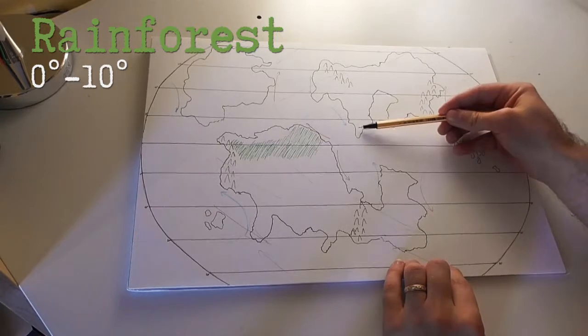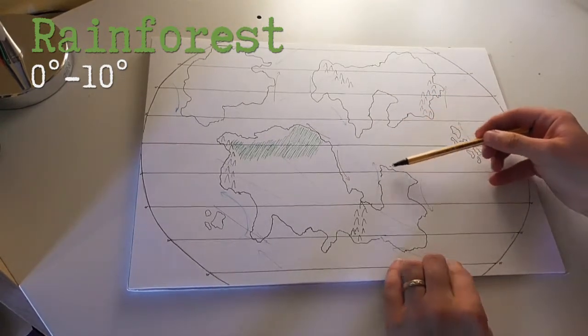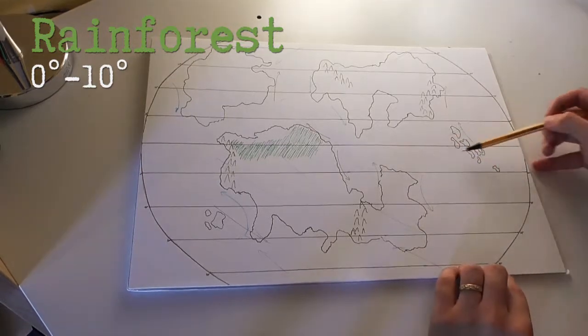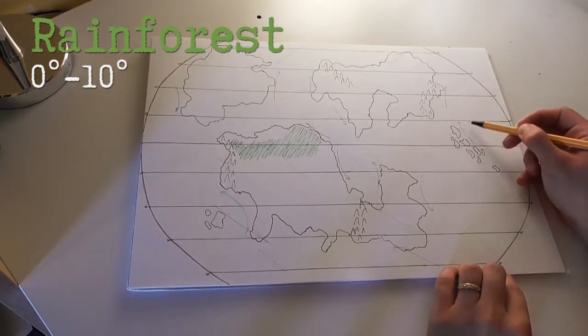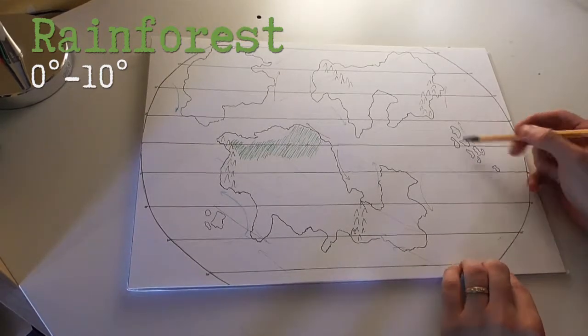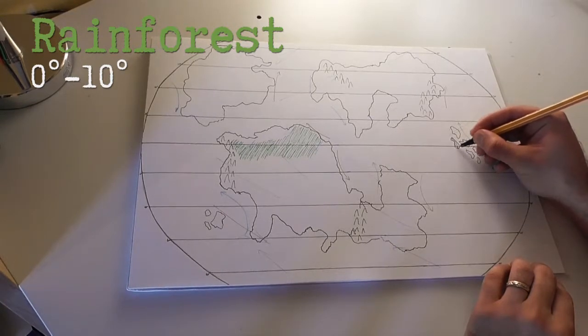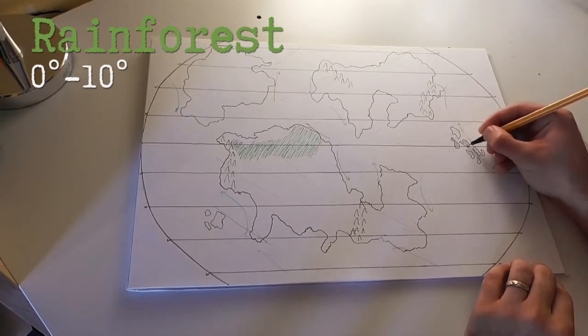It's not going to be here because there are cold currents. It's not going to be here because it's too far from the equator. Then we've got these islands, where we have onshore winds and we have a warm current and no cold current here at all. So at least these here in the middle should probably be rainforest.